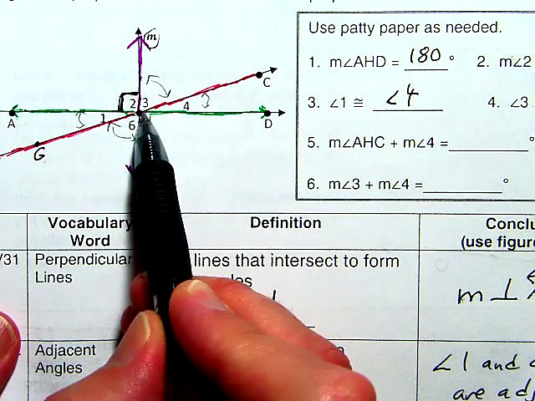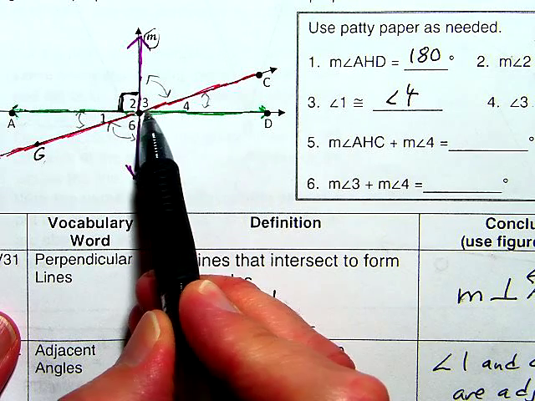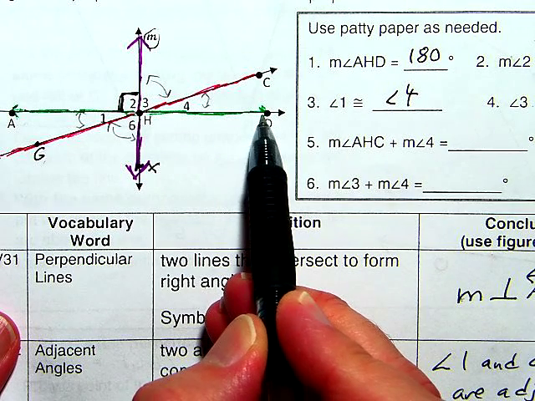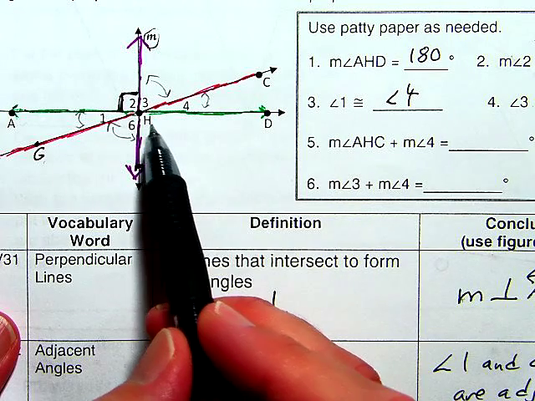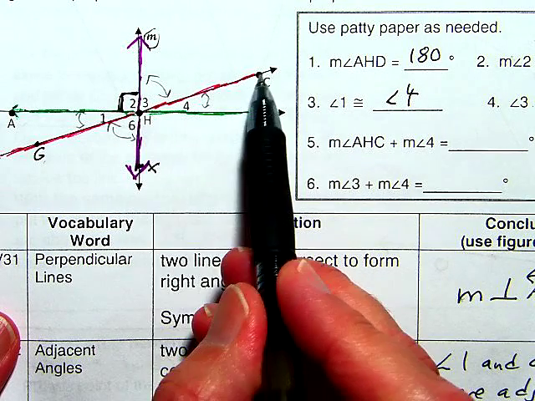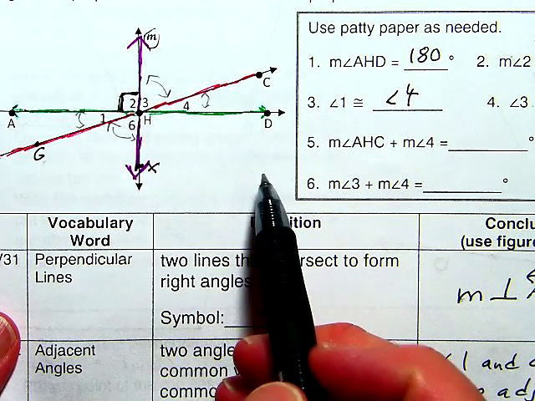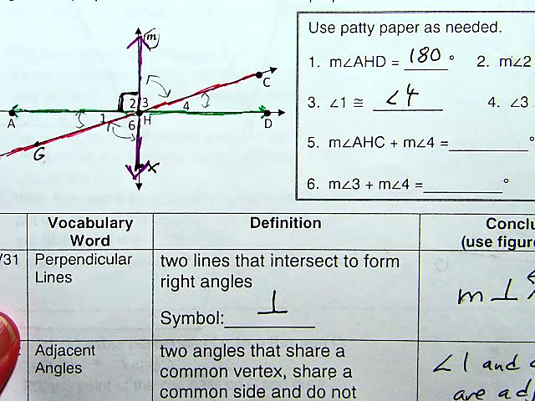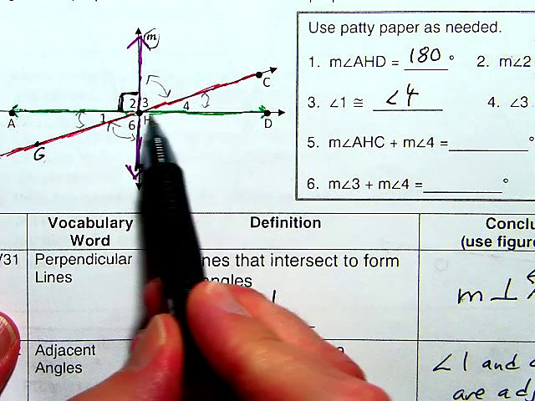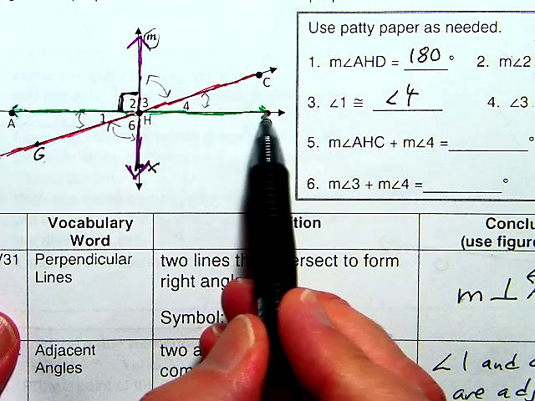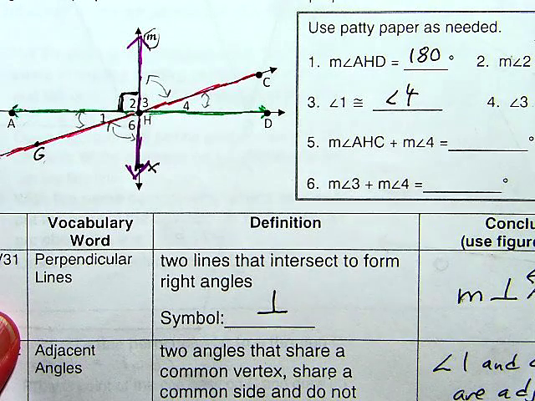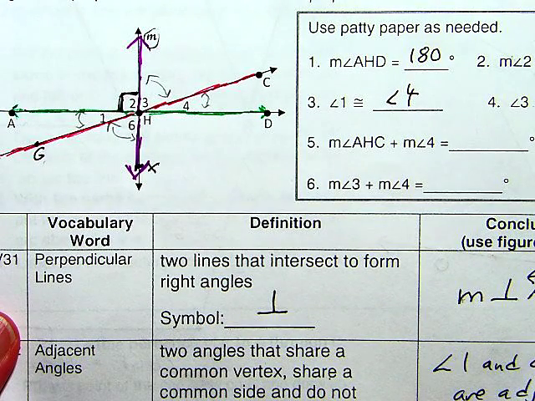Because AHC and angle 4 are adjacent angles. They both share in common ray HC. And their non-common sides are ray HA and ray HD, which form opposite rays.